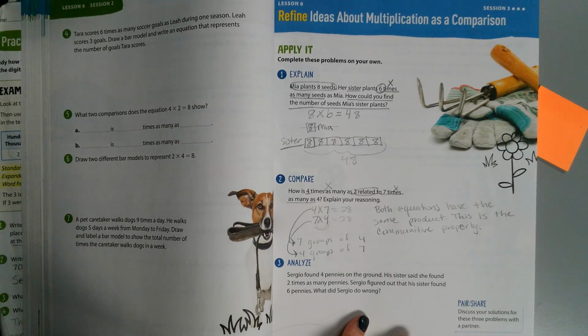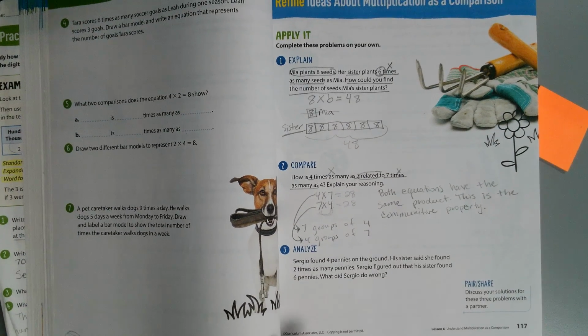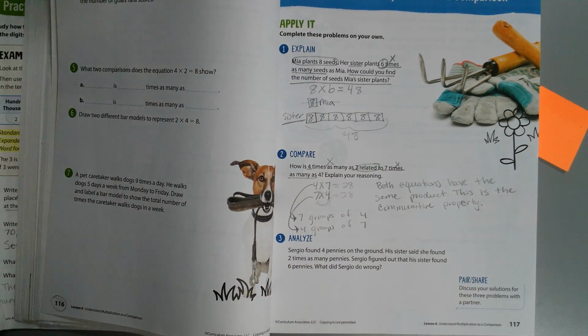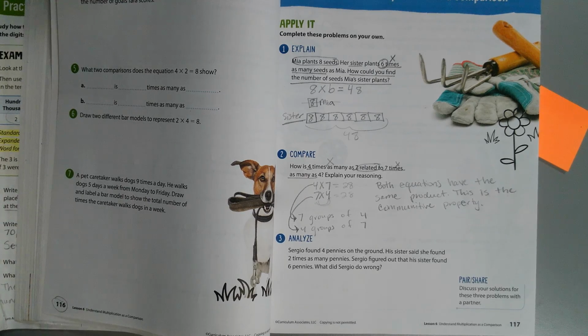If I'm going too fast, pause the video. If not, let's keep going. So number 3, we're going to analyze. Sergio found 4 pennies on the ground. His sister said she found 2 times as many pennies. Sergio figured out that his sister found 6 pennies. What did Sergio do wrong?